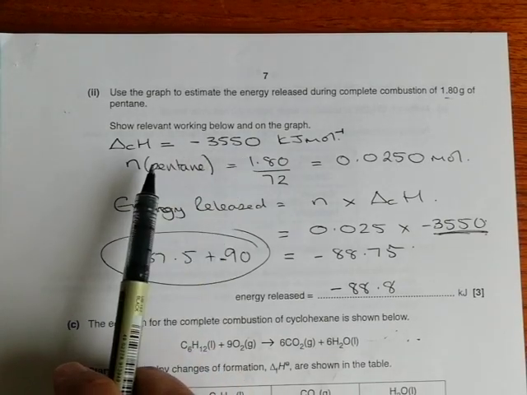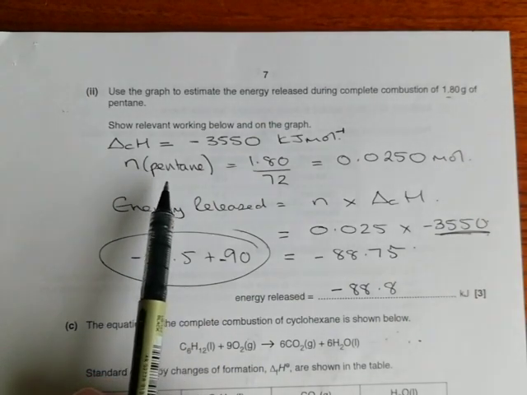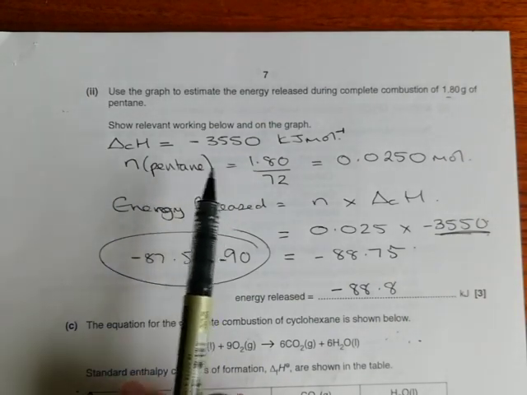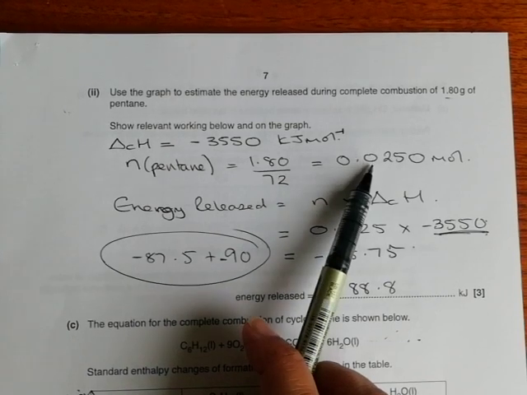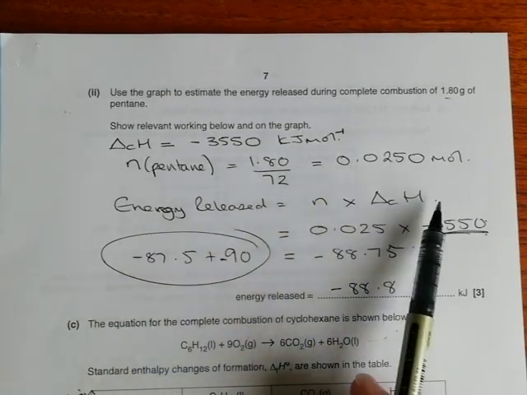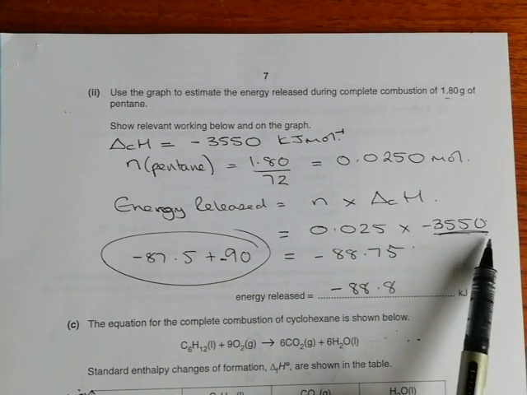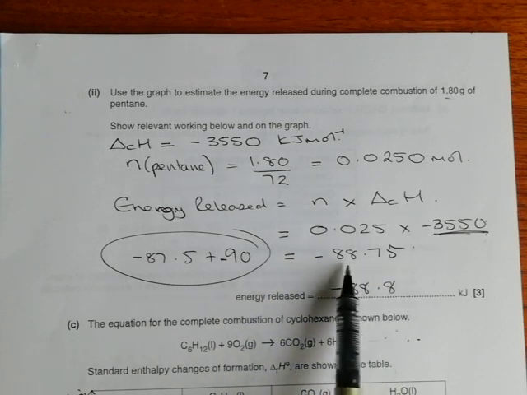We need to know how many moles we've got. So as soon as we've got grams of something, we're straight away, even if we don't know what else to do in the question, going to work out how many moles that is, which is that. So the total energy release will be the number of moles times the energy per mole. So that will be your number of moles times that value, which for me equals this one.